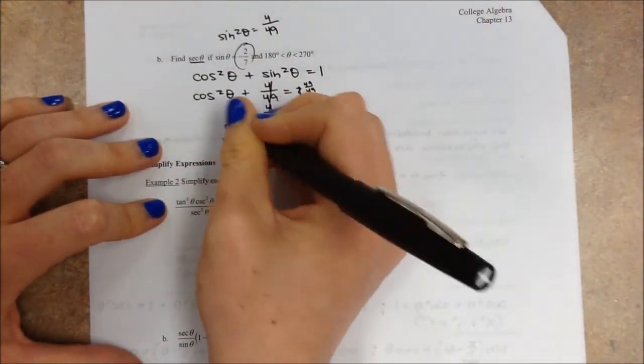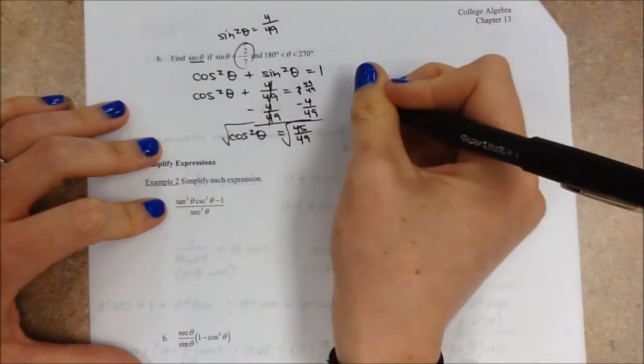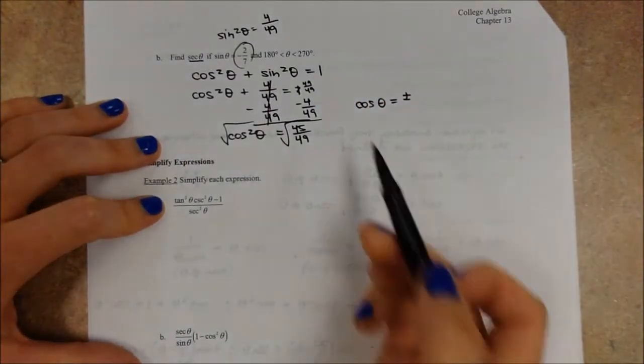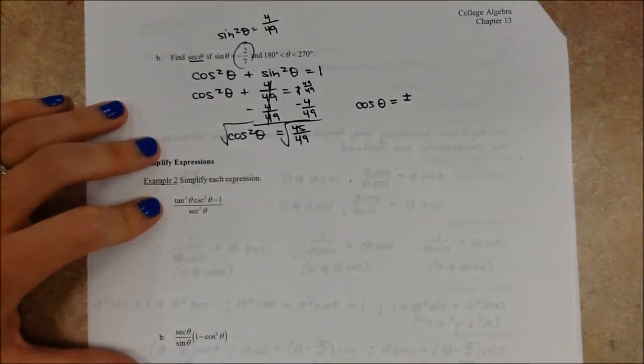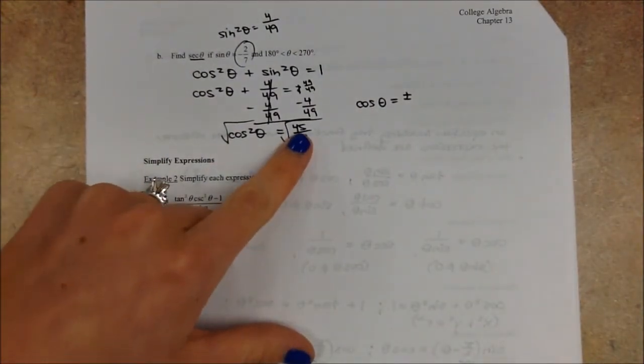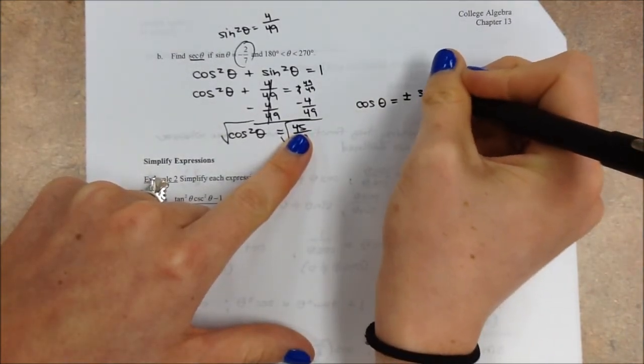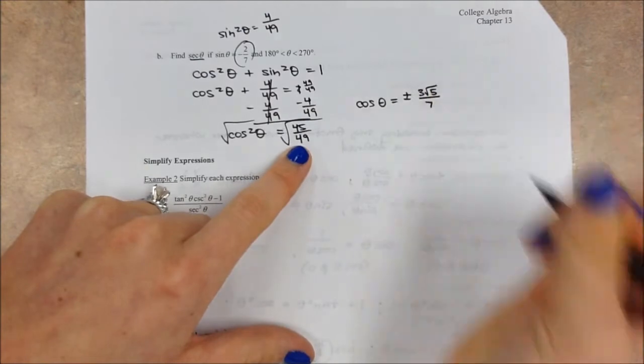And then to figure out what cosine is, I take the square root of both sides. So I end up with cosine equals, could be plus or minus. I will look at the angle in just a moment to figure out whether it's the positive or negative version. Square root of 45. 45 is 9 times 5, so this is 3 root 5. And then over the square root of 49, which is 7.